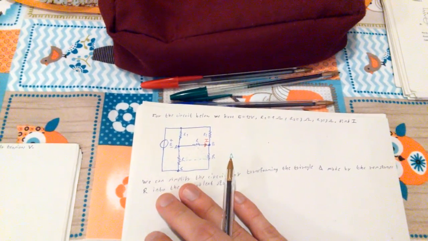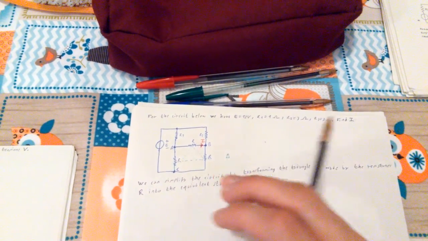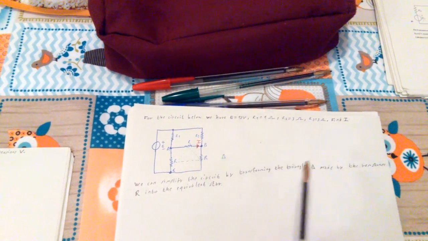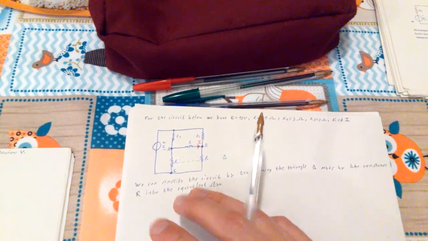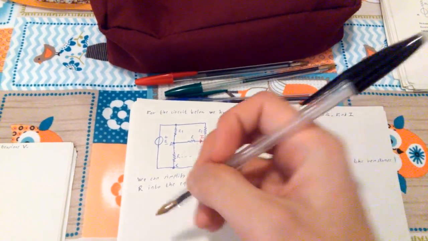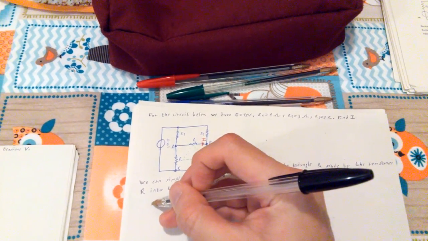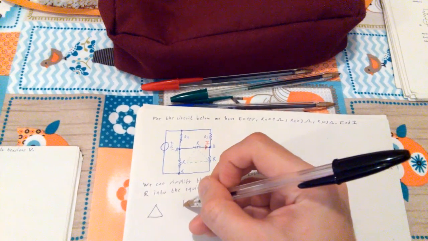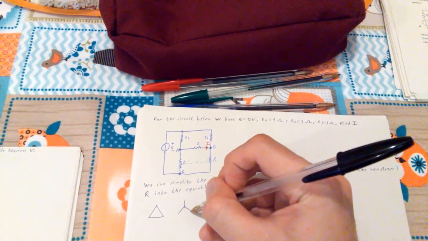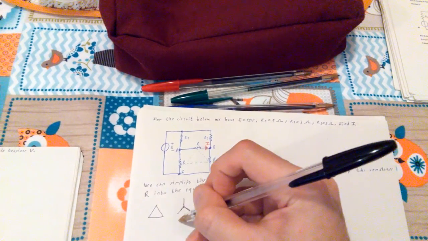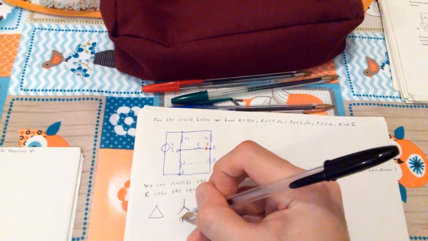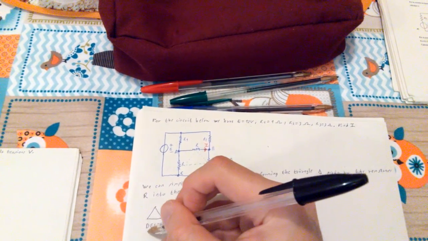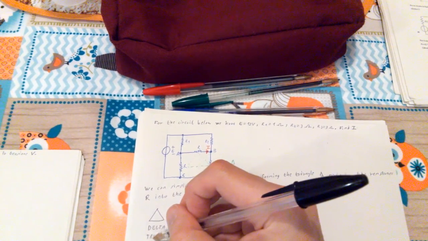And I know what you're saying. You're saying, okay, hold on a second. This is a triangle, so this is a delta. What is a star? If this is a delta, so a triangle, a star is like so. This is the star and this is the delta or triangle.